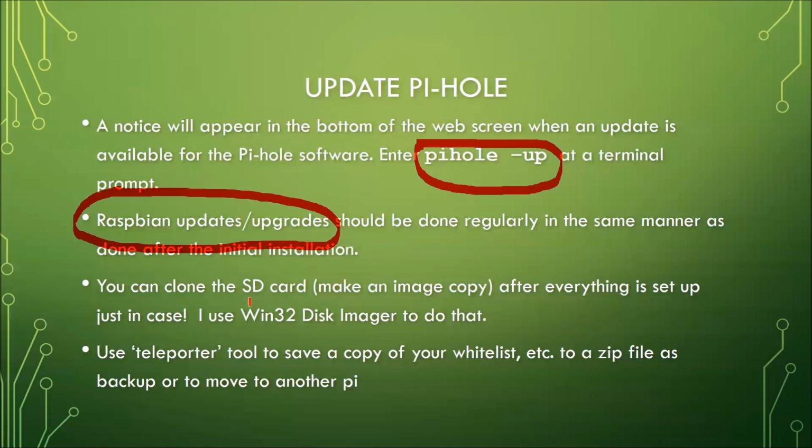There's also a Win32 disk imager that I have a link for on the links page, which you can use to clone the SD card to make an image of the entire card, just in case it gets damaged. And I tend to be the nervous sort, so I've done that. And I already mentioned teleporter, so you can use that to go to another Pi or to reset it if you think you've messed up the whitelist or the blacklist.